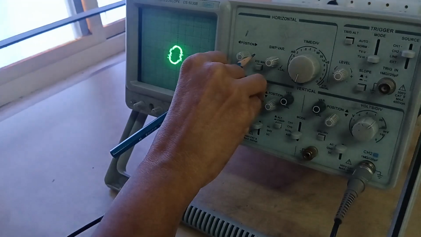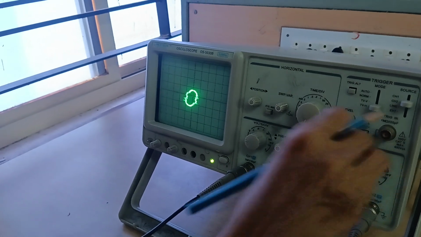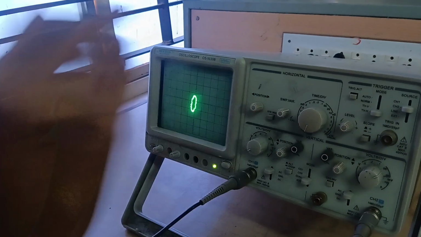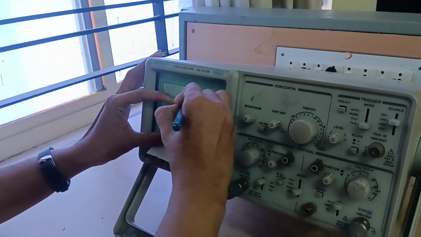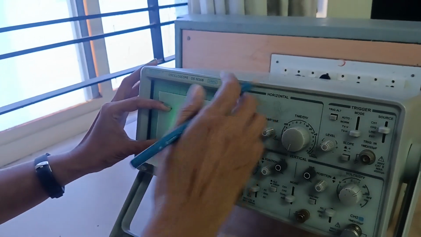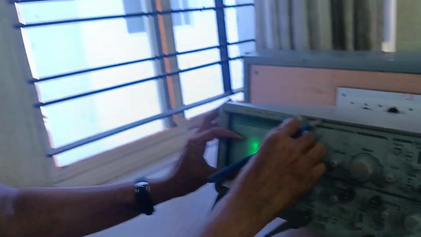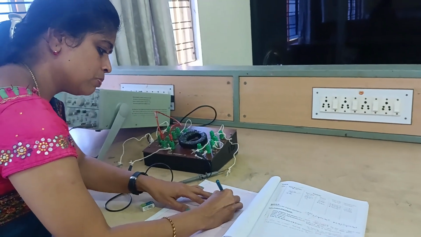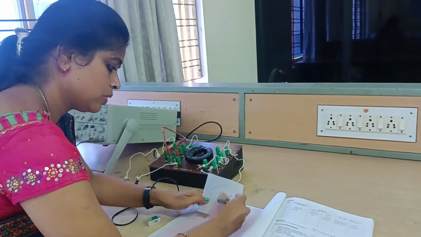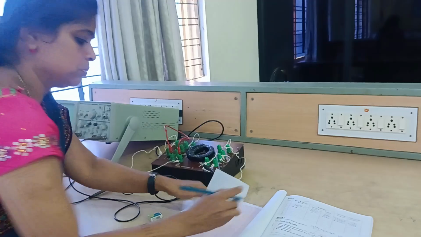So R equals 10 ohms. Again take this value here and draw in the normal graph sheet. So R equals 10 ohms.